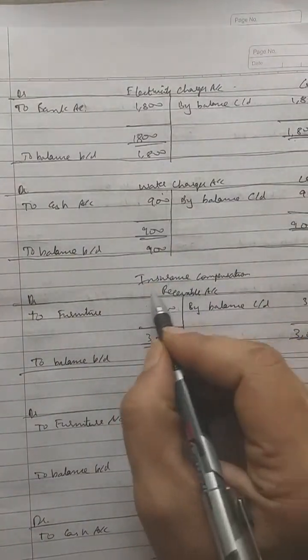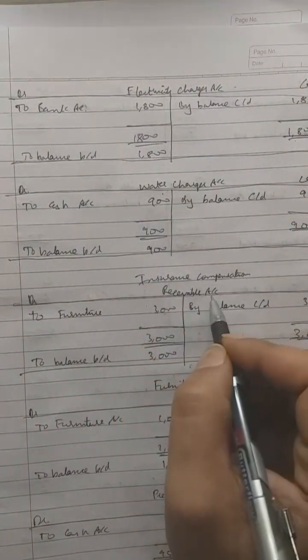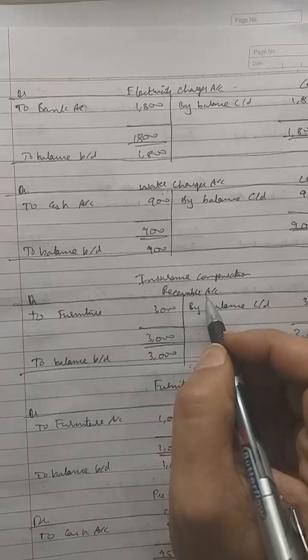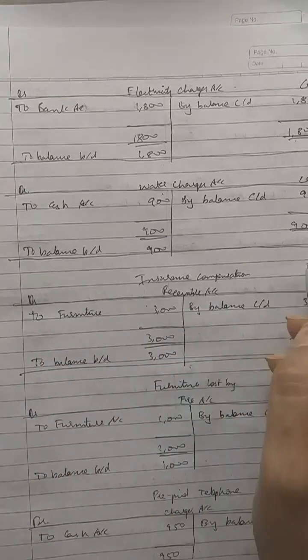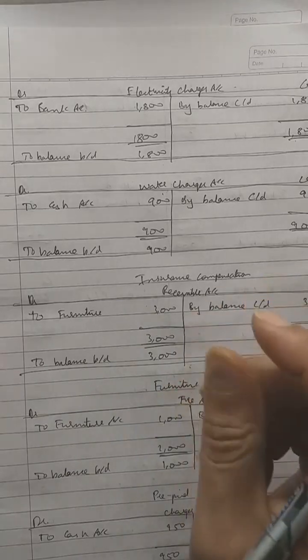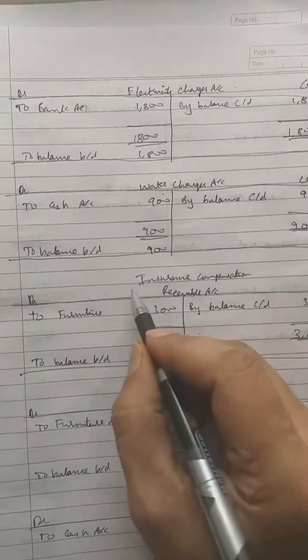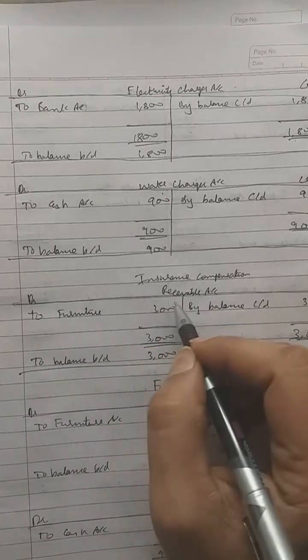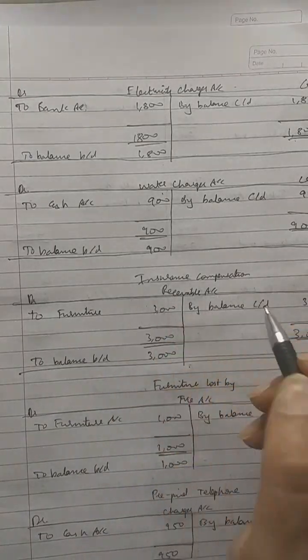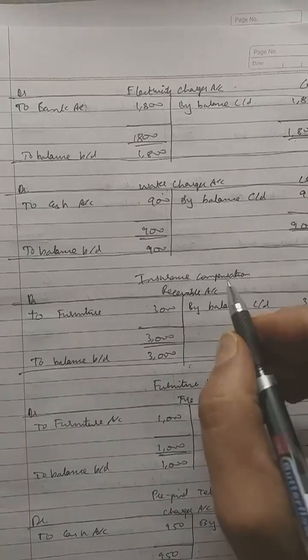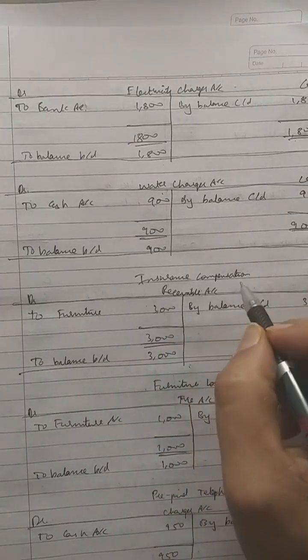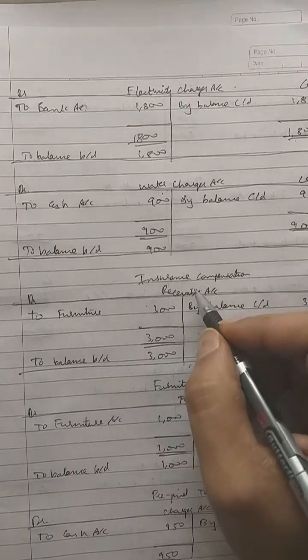Then insurance compensation receivable. Listen, if the name is very long, you can make it into 2 lines. It is not going to cause any trouble. If the name is very long, don't try to make your font size small. You can write in 2 lines, but let it be in the center, let it be presentable. Okay. Now, insurance compensation receivable account, in the journal entry, this particular account was debited.